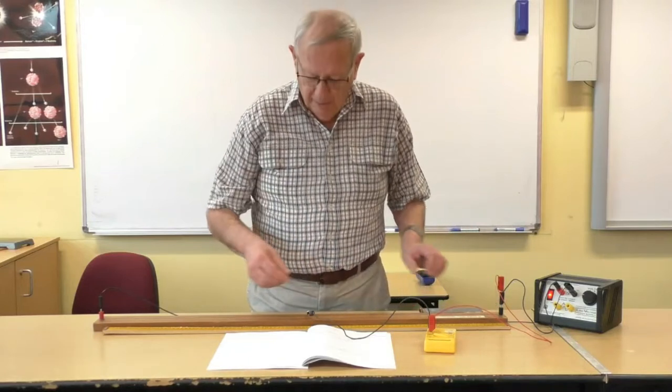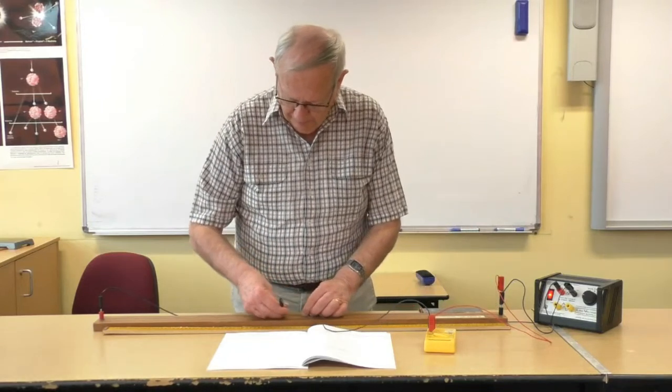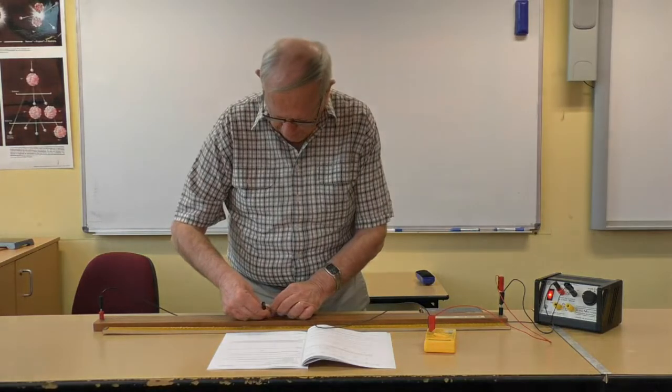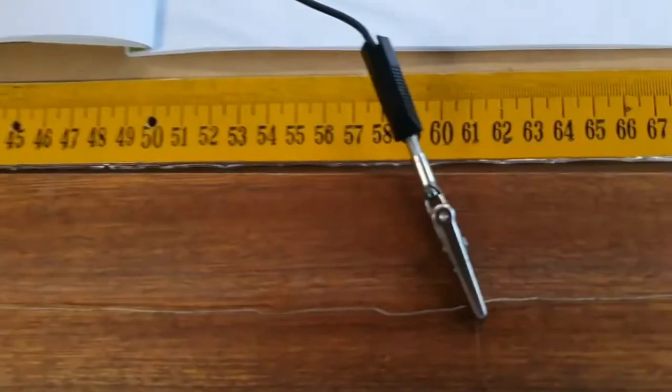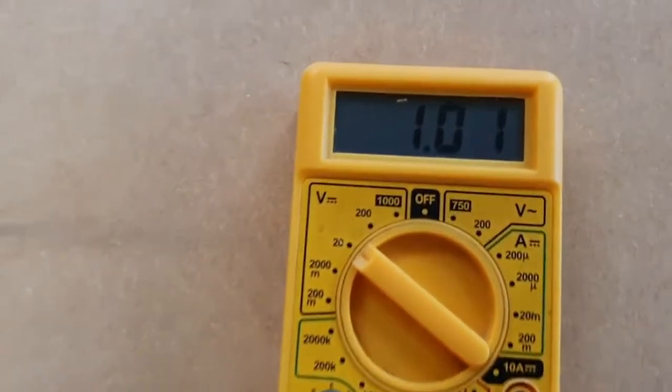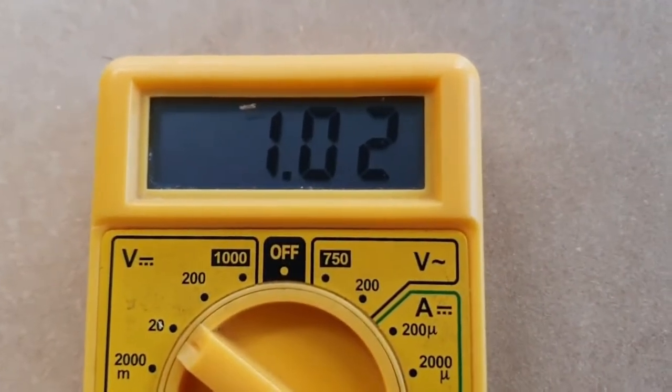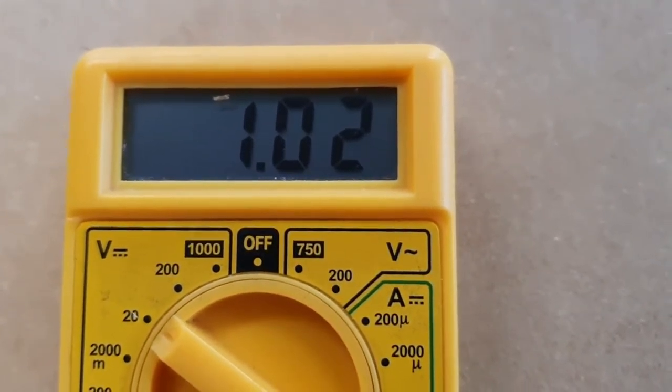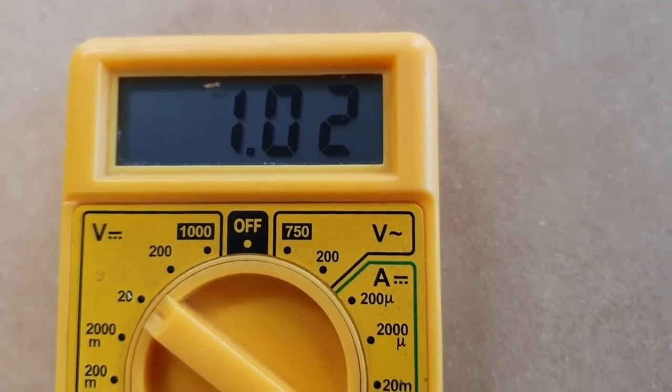To 60 now. And the potential difference there is 1.02.